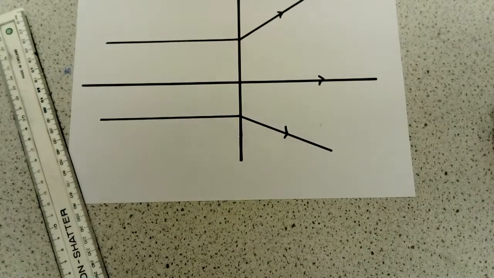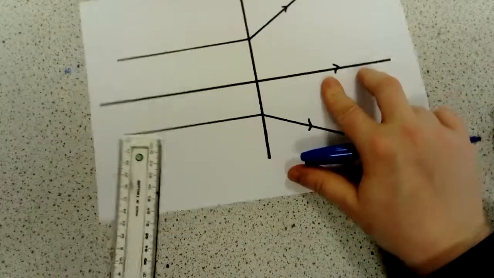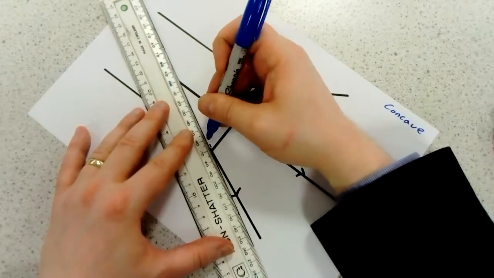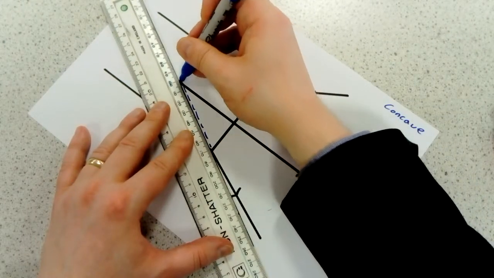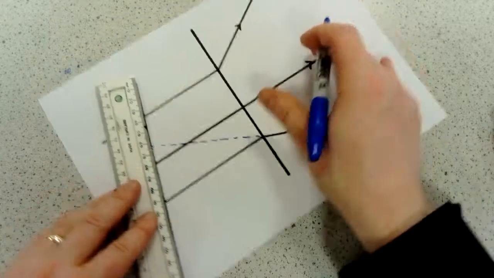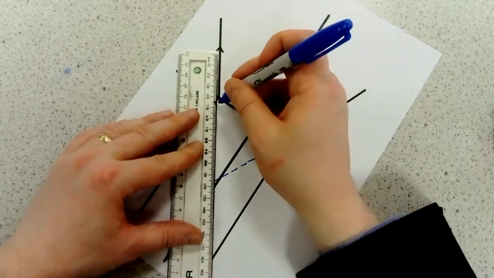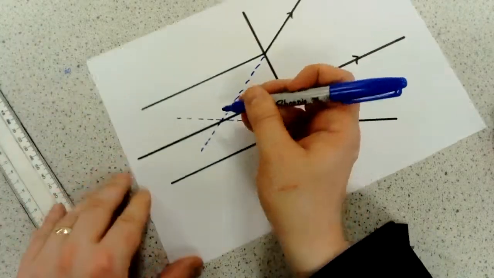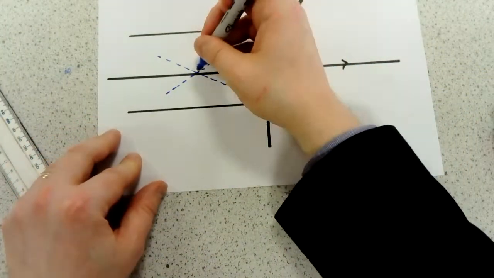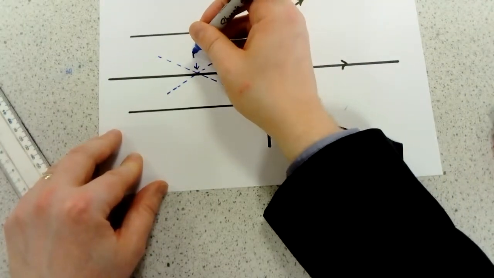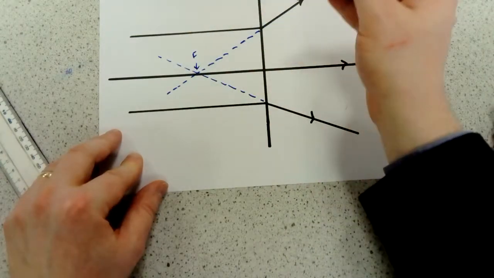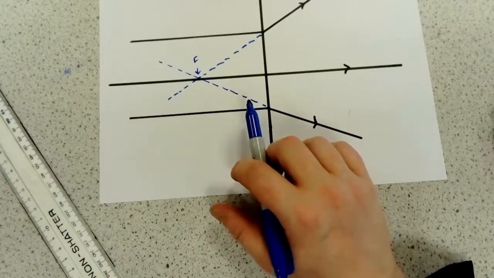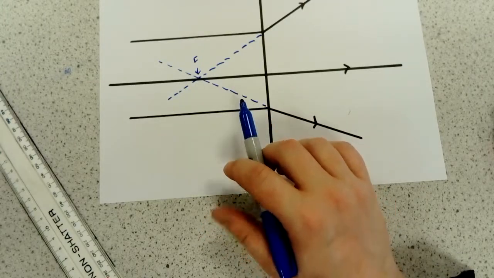So you would go using a ruler and just follow it back up through, so our focal point would be at that point just there, and it would be that distance from the lens. So that is how you'd work out where the focal point would be.